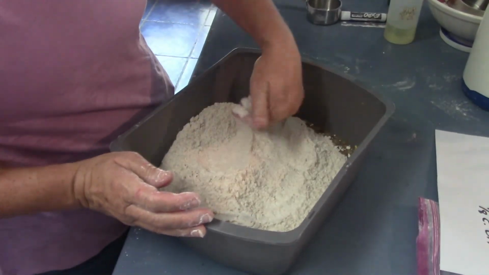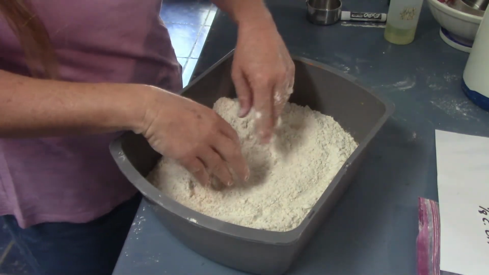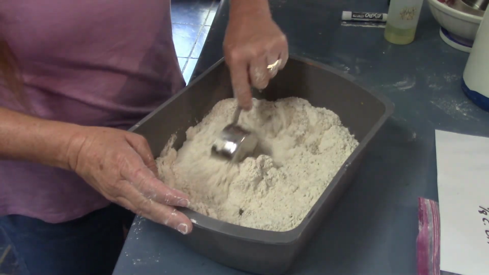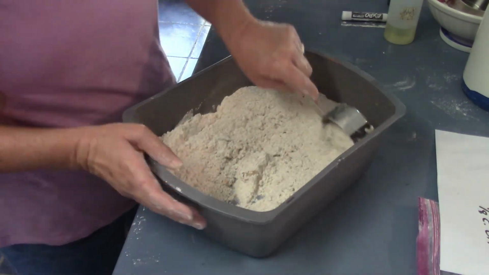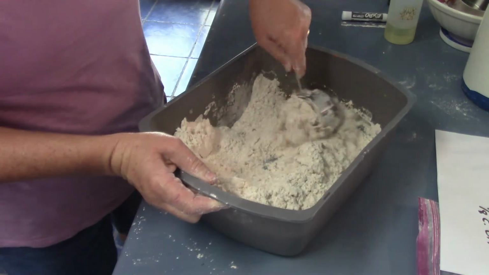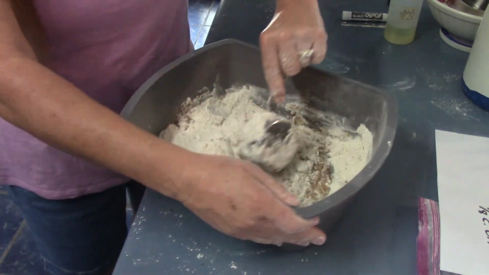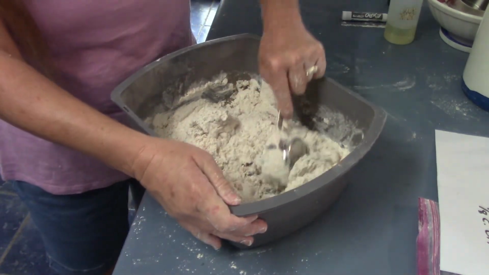So Super Preppies, I know it looks really squishy, but we are going to get our fingers in here, and if you don't want to get your fingers in there right away, you can use your measuring cup to do some of the stirring, but you're going to notice that it starts to clump when the oil and the flour mix together. Now this is actually whole wheat flour and white flour mixed together, so it's a little darker than regular flour.